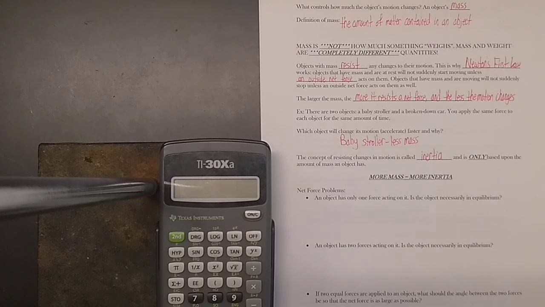So inertia is not a force, by the way. It is simply a concept that we have come up with to explain why objects with more mass do not accelerate at the same rate as objects with smaller mass. Okay, it has to do with inertia. Objects with mass resist changes to their motion. There's a whole bunch of other ways I can say it, but in the interest of time, we'll just leave it at that. Inertia is an object's inherent resistance to changes in its motion, to accelerating. The more mass something has, the more inertia it has. Okay? More mass, more inertia.